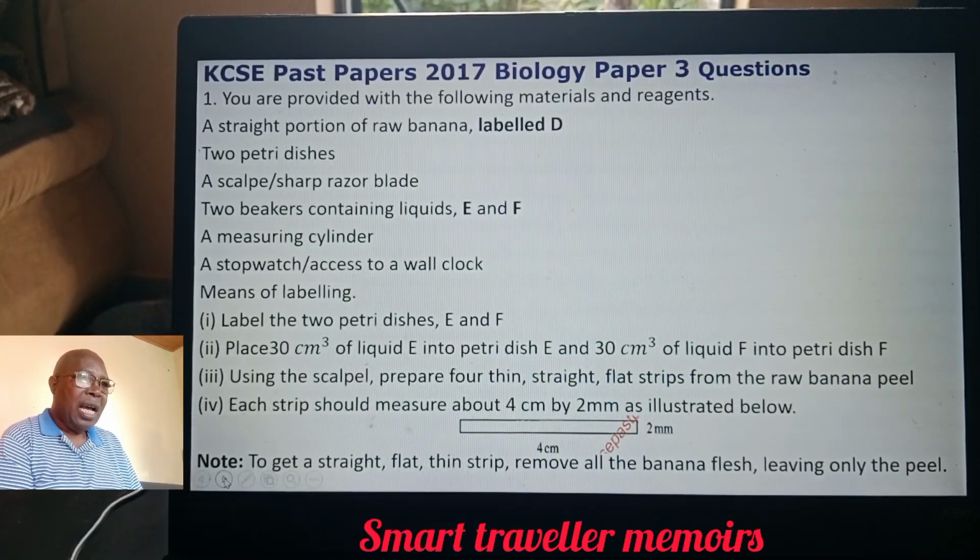In Roman 1, label the 2 petri dishes E and F. Number 2, place 10 cubic centimeters of liquid E into petri dish E and 30 cubic centimeters of liquid F into petri dish F.